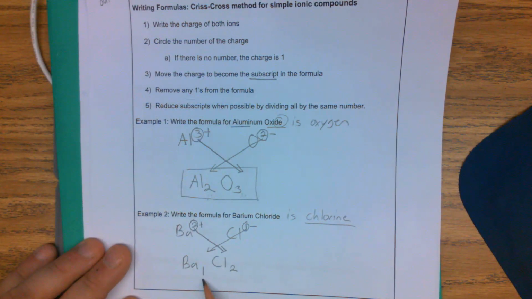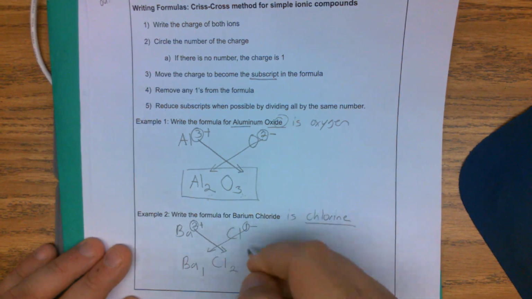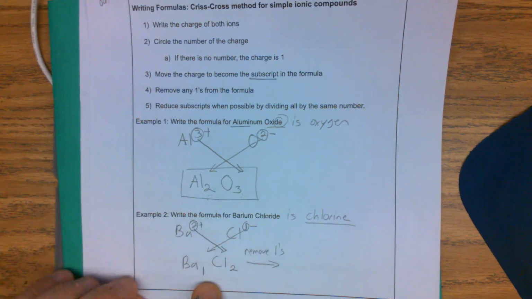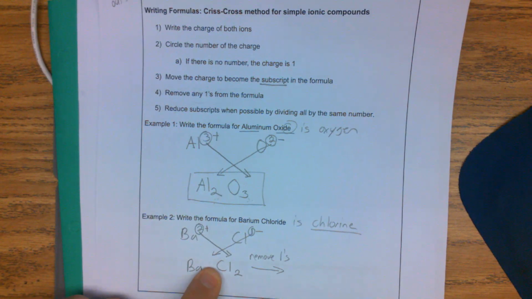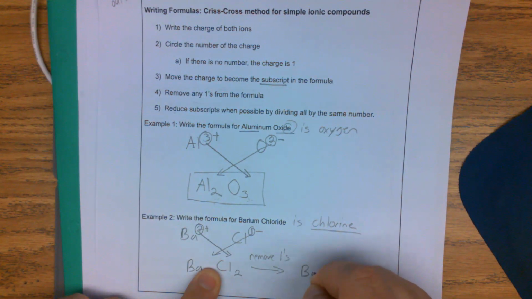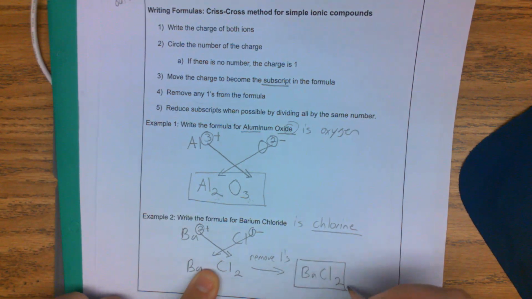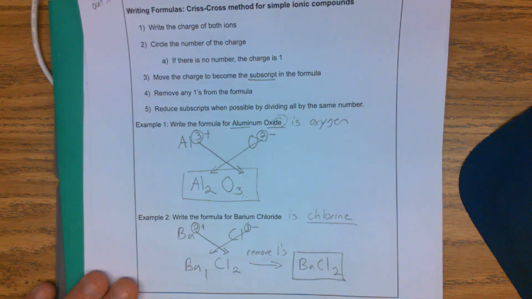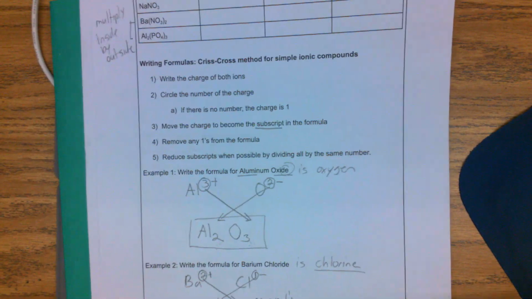We have a 1 here, so we're going to remove it. So what we end up getting is BaCl2. So this is a way to make the formulas look neater. We don't include numbers if there's just one of something. So this would be our formula for barium chloride.